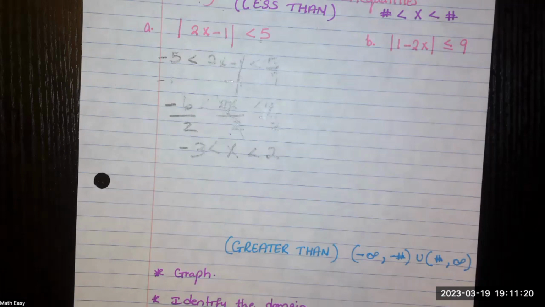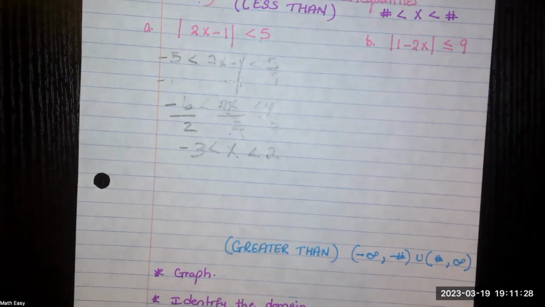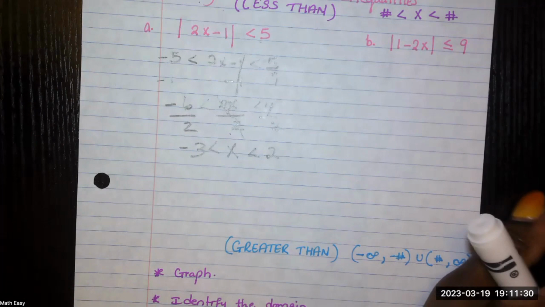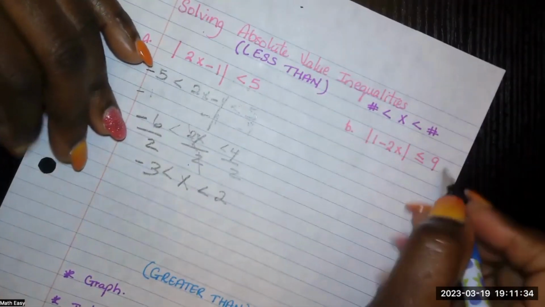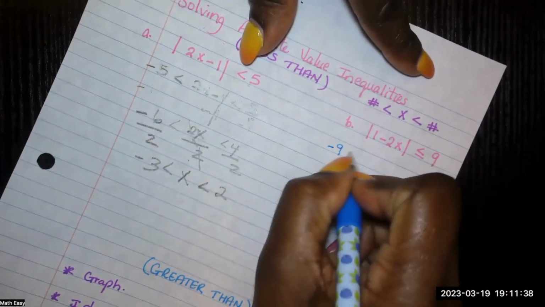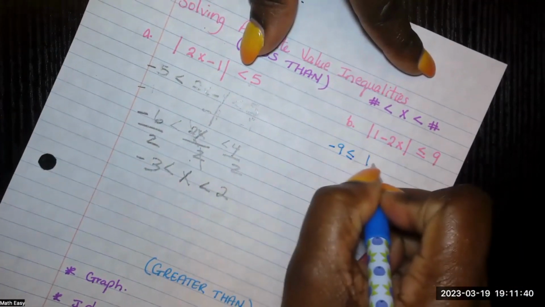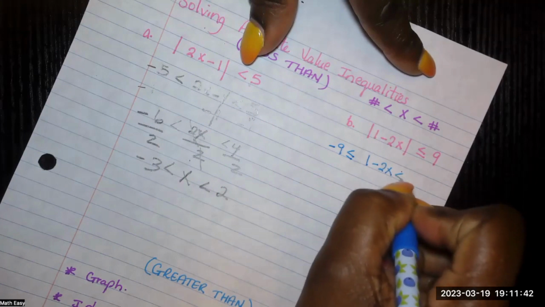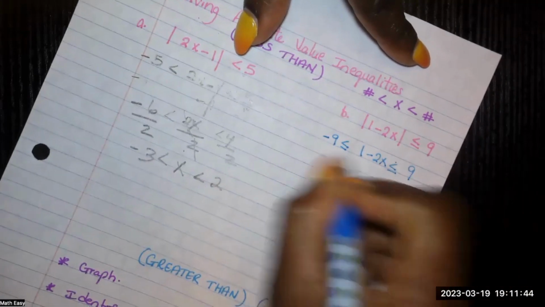The next example is this here. Let me just get a different color pen. So again, we're going to do negative and positive 9. Keep the symbol. So negative 9 less than or equal to 1 minus 2x less than or equal to 9.